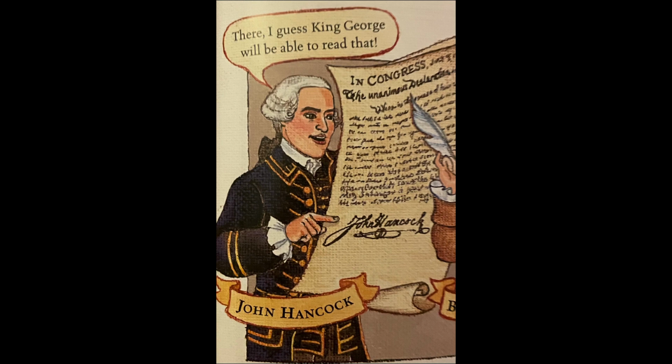There's a quote from him that reads, "There, I guess King George will be able to read that." John Hancock signing his signature huge has always been so hilarious to me, and I'm really happy that they decided to include that little quote.